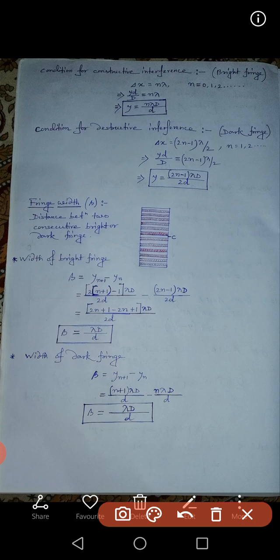At what length are we going to get the first dark? Substitute n equal to 1 here. 2n minus 1 means 1. So y becomes, for n equal to 1, lambda D by 2d. At this length we are going to get the first dark.